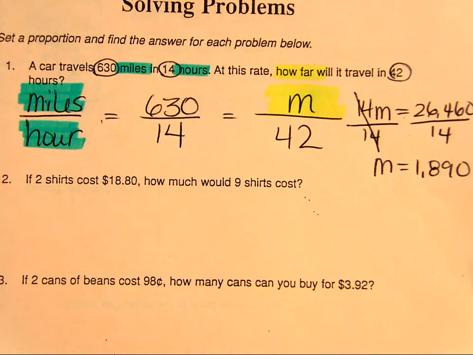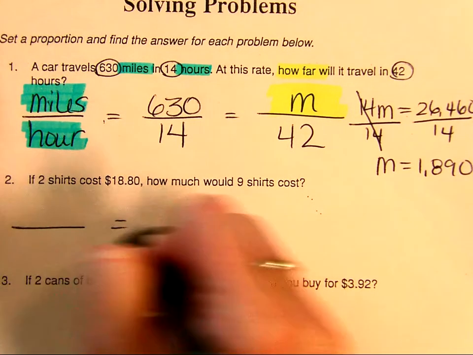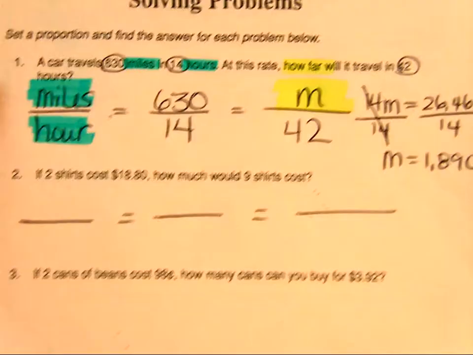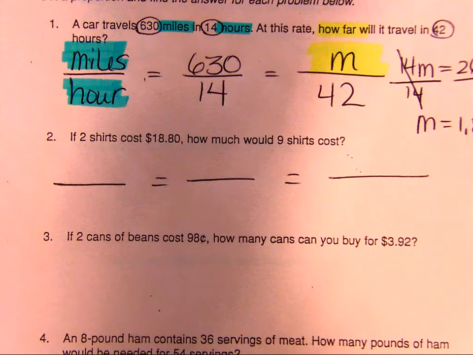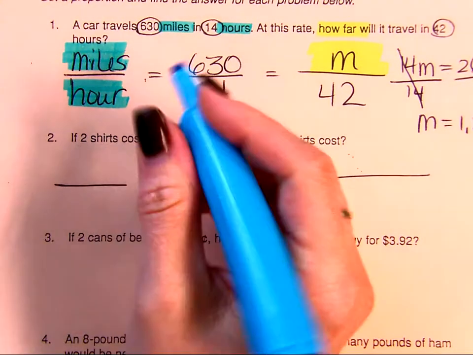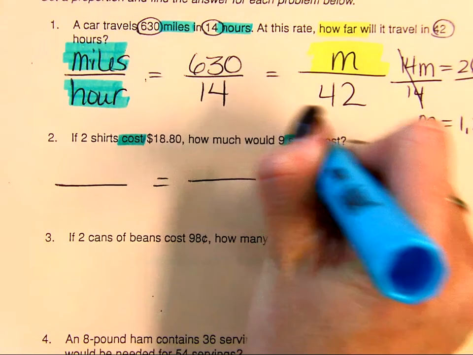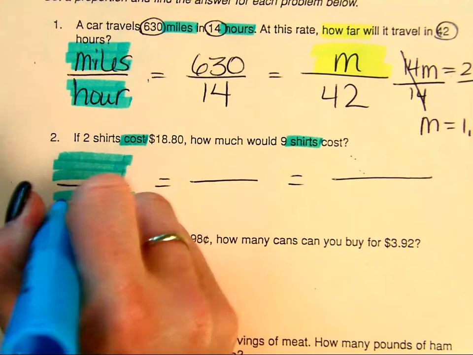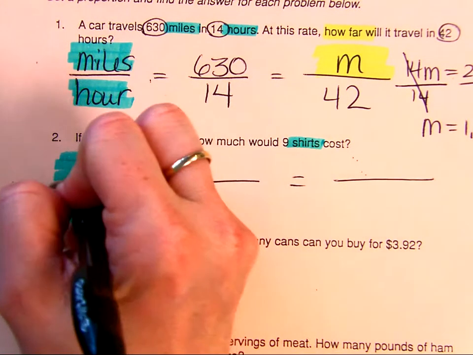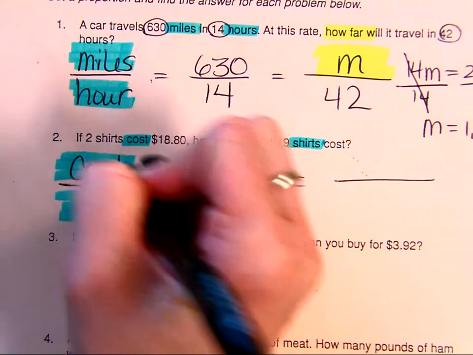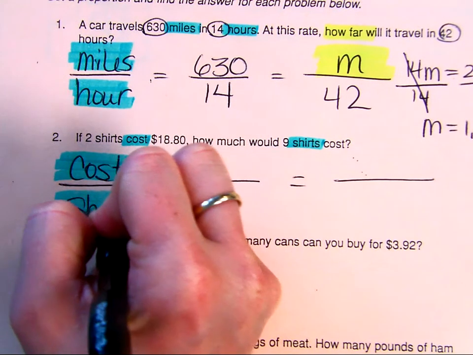Here's what I'm hoping that you can do for me is make sure you understand to set the proportion up. So are you ready? What are we comparing? Cost per shirt. That's awesome. You said it in the exact correct order. Cost per shirt. You could put a $ sign there if you want.